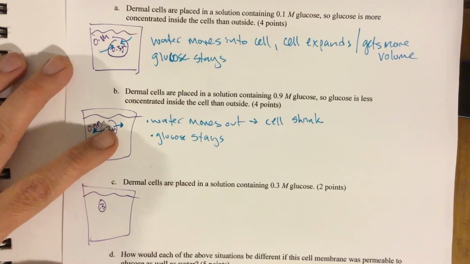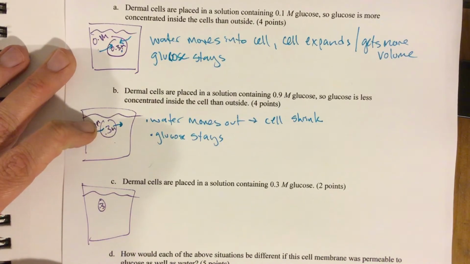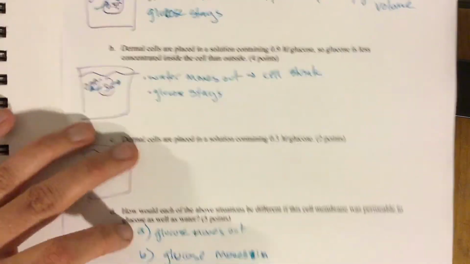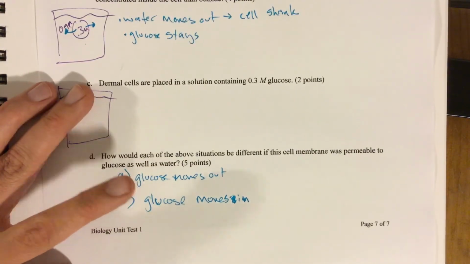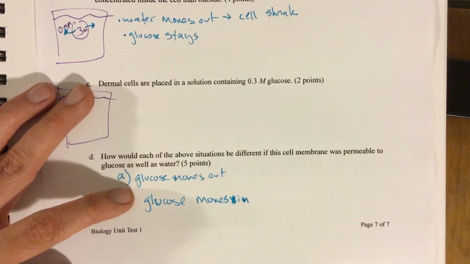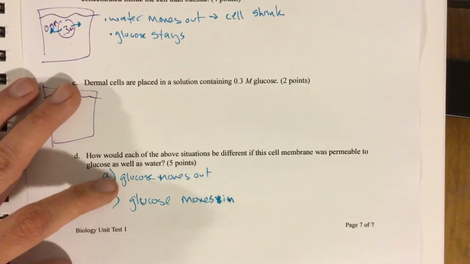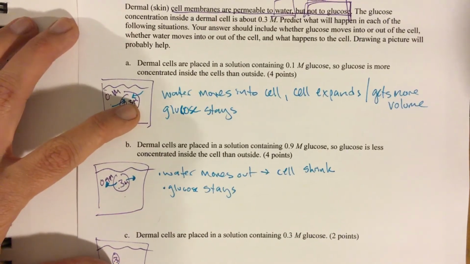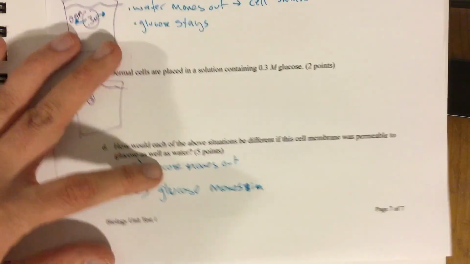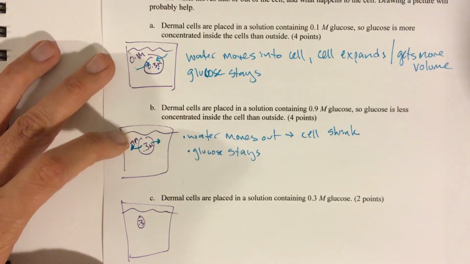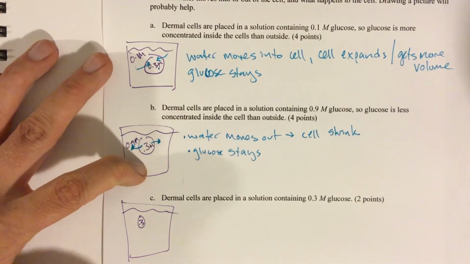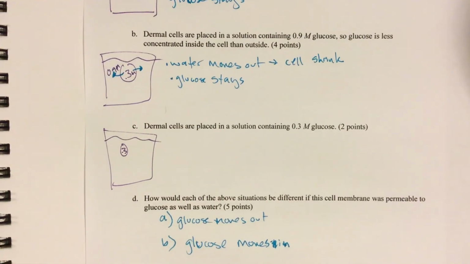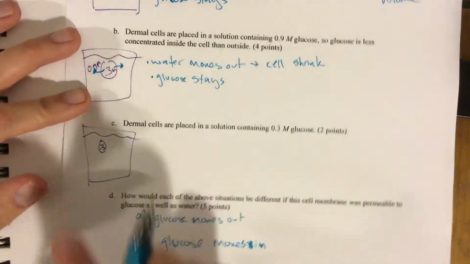So we know that water is going to move to where there's more concentration of the other thing. We know that glucose or anything else in the universe is going to move to where there's less. So glucose, if it is allowed to move, like in this last thing, is going to move to where there's less glucose. So in this one, glucose would move out. In this one, glucose would move in to spread it out until it's even. You didn't have to say on the glucose part if the cell expands or not.